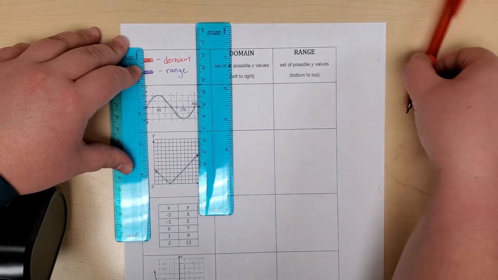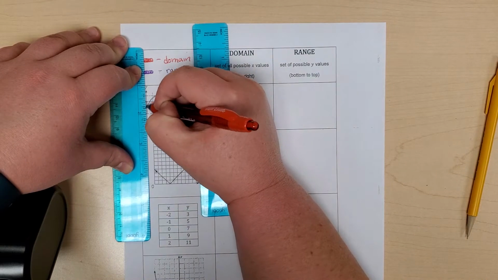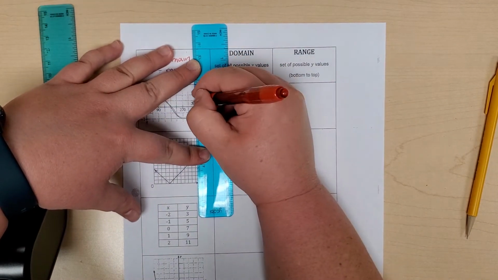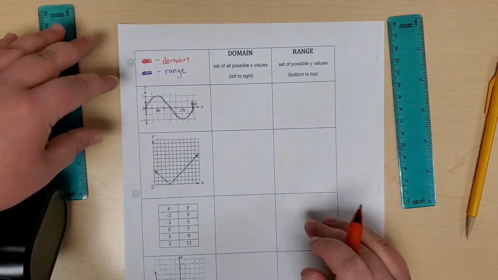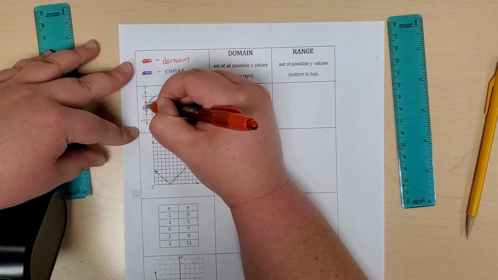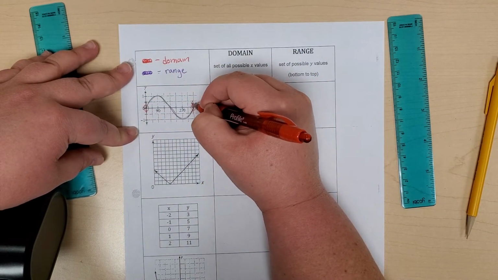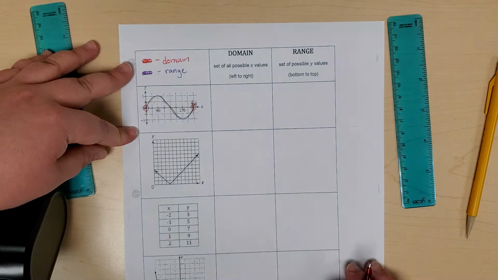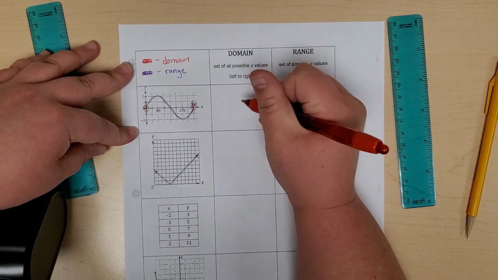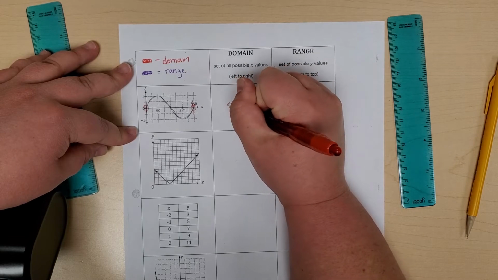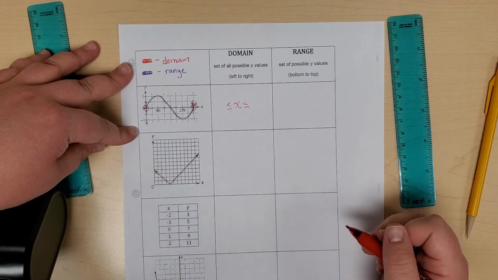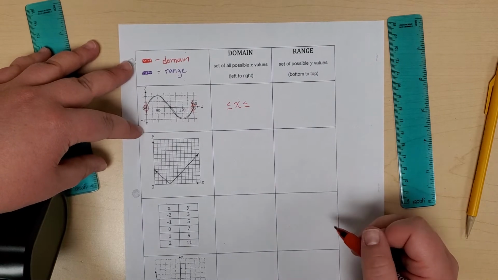Okay, so I will take my red and mark off where it ends from right to left. And since I'm talking about x values, I need to know what those x values are. Well, if I look, it stops at 0 and stops at 360. And anytime you're writing these domain and ranges, they're always in the form of sandwiches. And here's what I mean by that. In this case, it's always less than or equal to x, less than or equal to for domain. Range is exactly the same, except it has y in the middle.